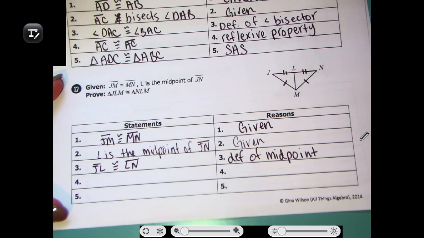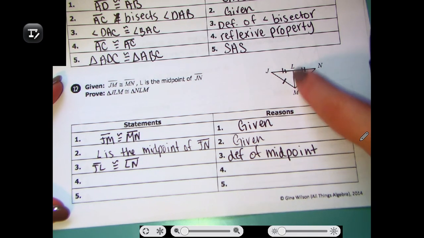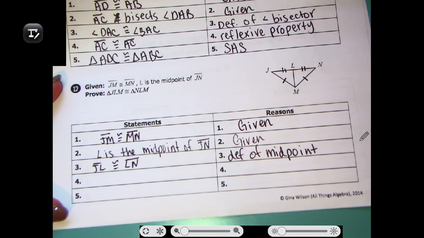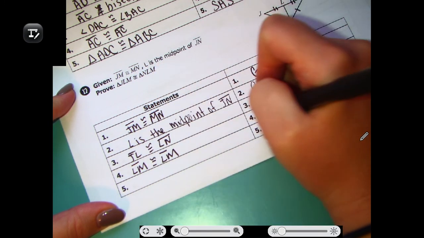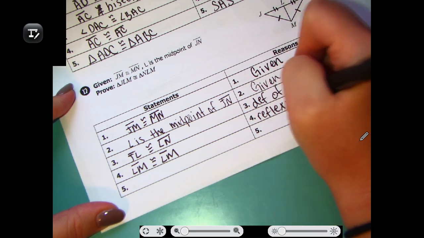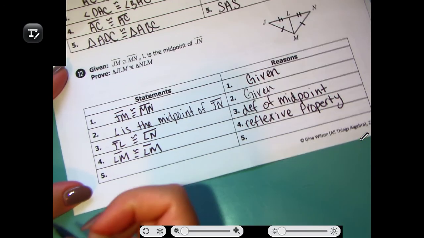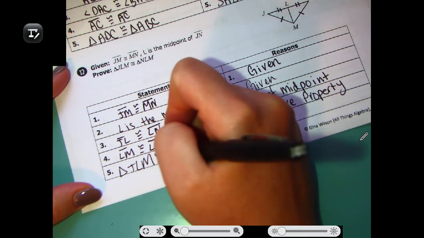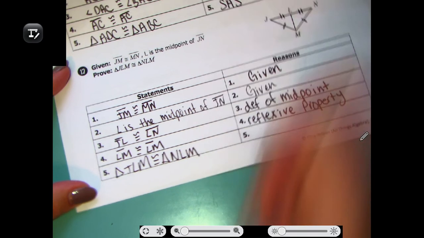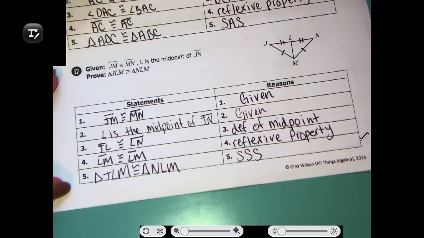Okay, so now I have two sides. So can I get that third side? How could I say that this is congruent to itself? LM is congruent to LM because of why? The reflexive property. So LM is congruent to LM because of the reflexive property. And now I can say my congruency statement. And that is because of side, side, side. And that's it.